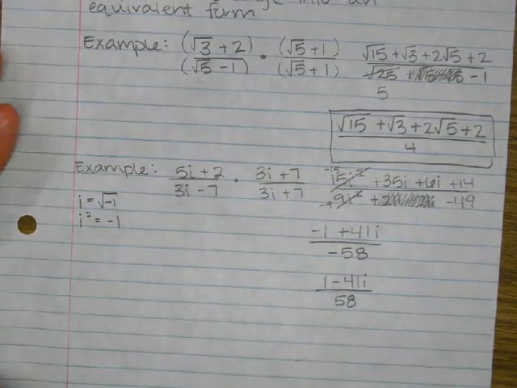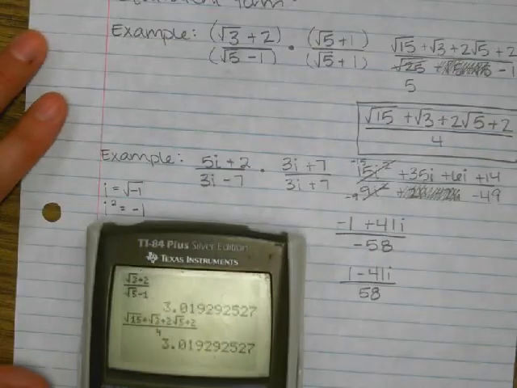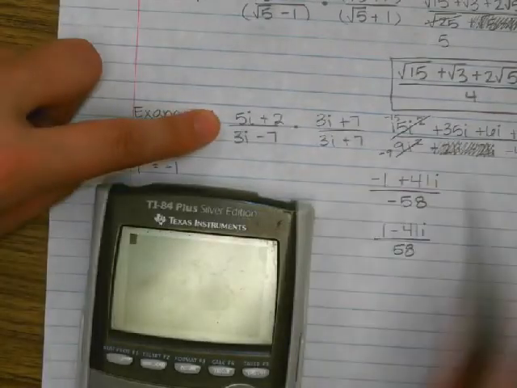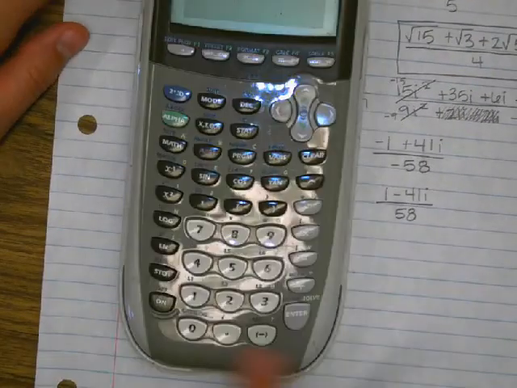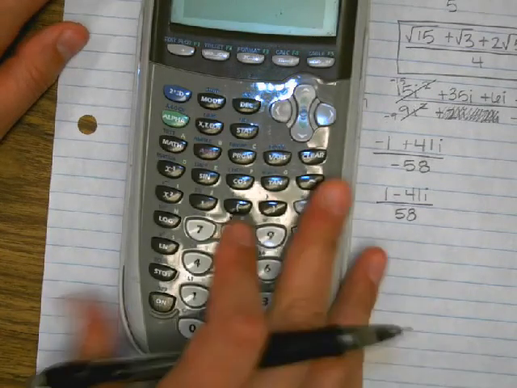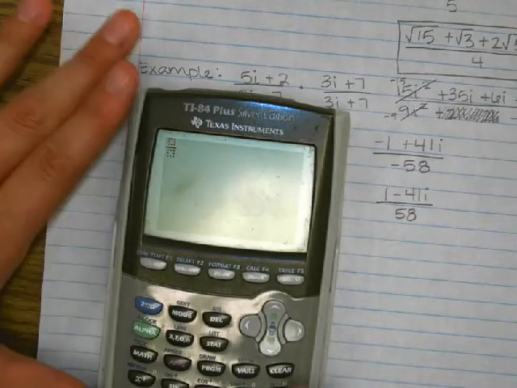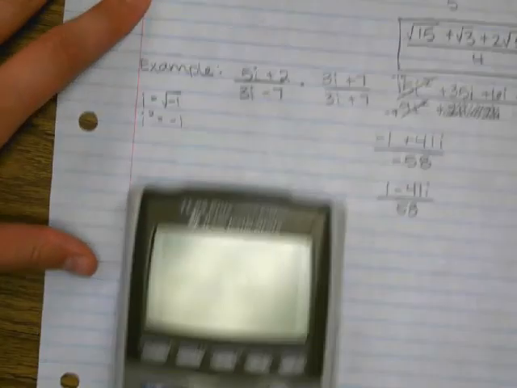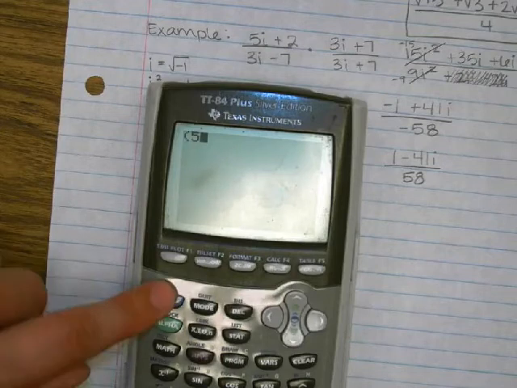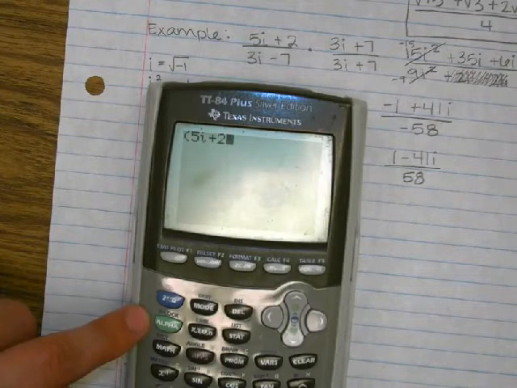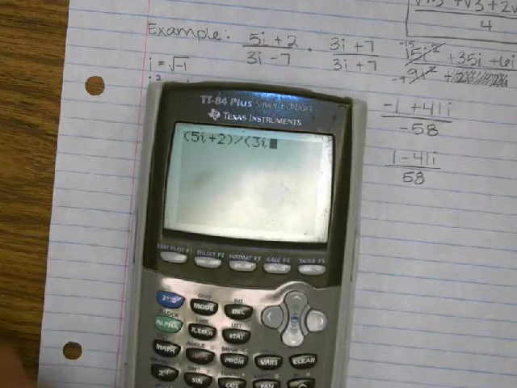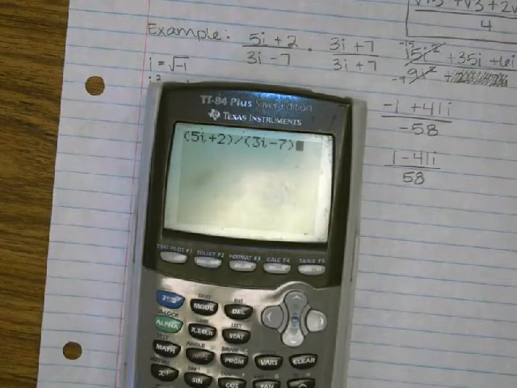All right, so what I'm going to do is show you how this is the same on your calculator. So if we were to take the original expression, and you have an i button down here, but you can't use that fraction function that I've been using, you cannot type it in like this. Your calculator does not like that. So I'm going to go ahead and type in 5i plus 2 divided by 3i minus 7, and I'm putting the top in parentheses and the bottom in parentheses to show my calculator that it's a whole group.